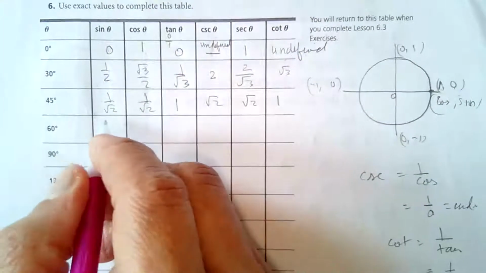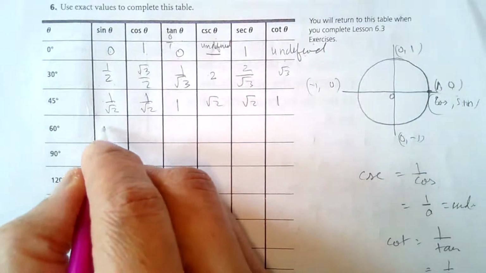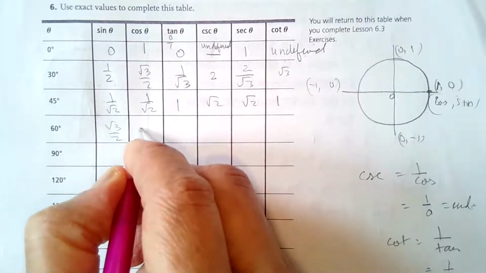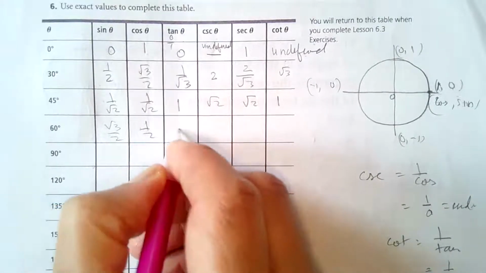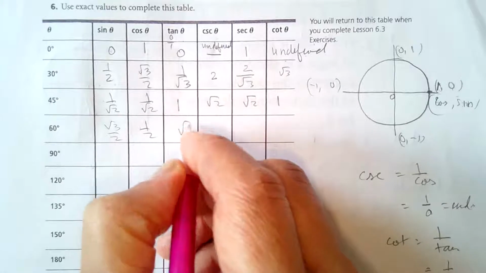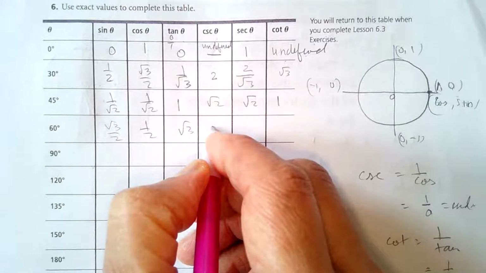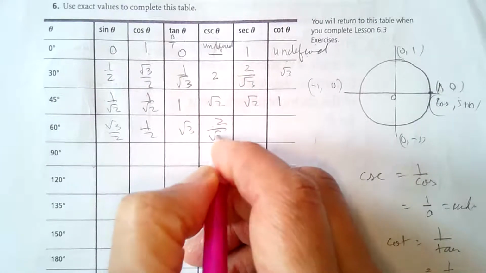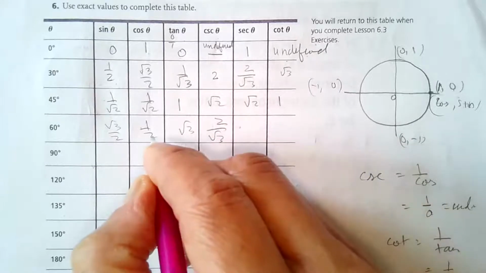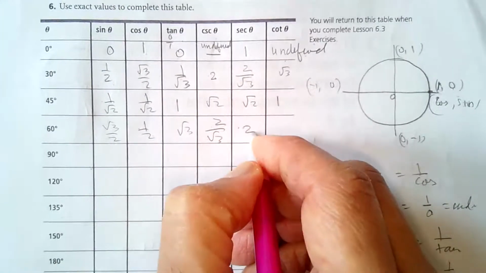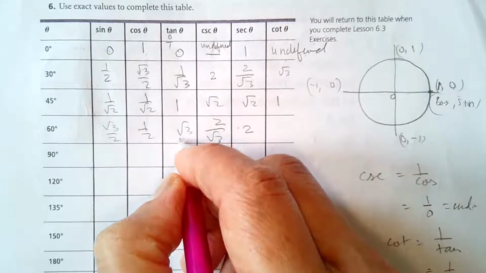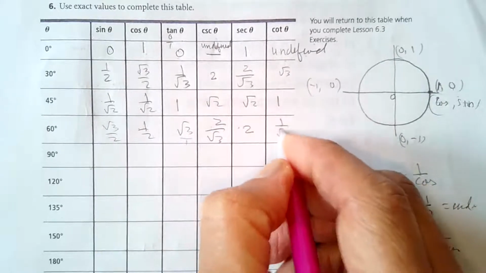60 degrees, and I'm going back to my last one here. 60 degrees, we have root 3 over 2. And we have 1/2. Tangent is root 3, 60 degrees. You have 2 over root 3. Now there's a reciprocal. So reciprocal here, you have 2. And the reciprocal of this is 1 there. So it's 1 over root 3.